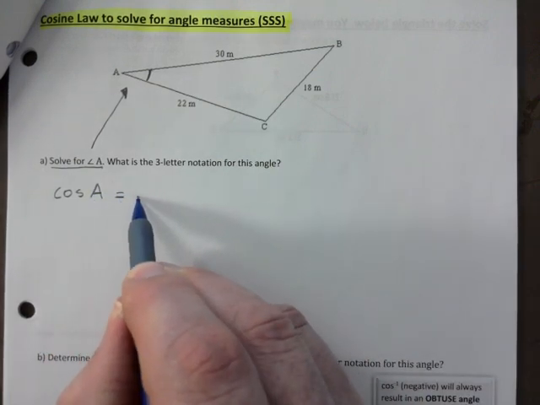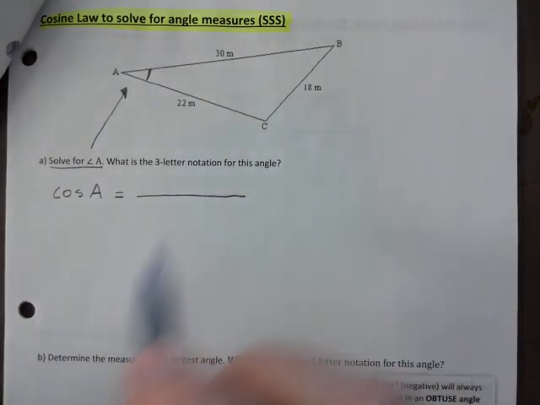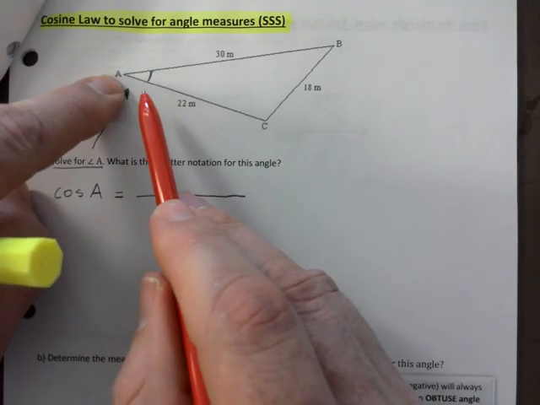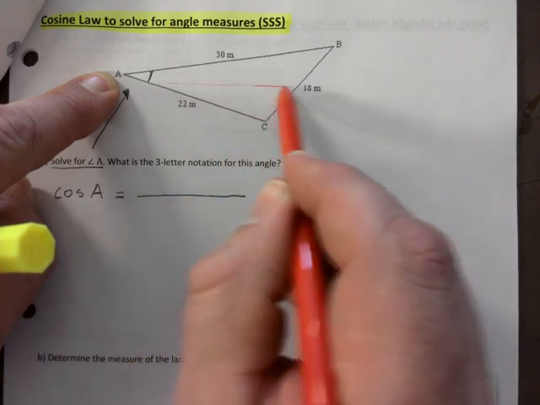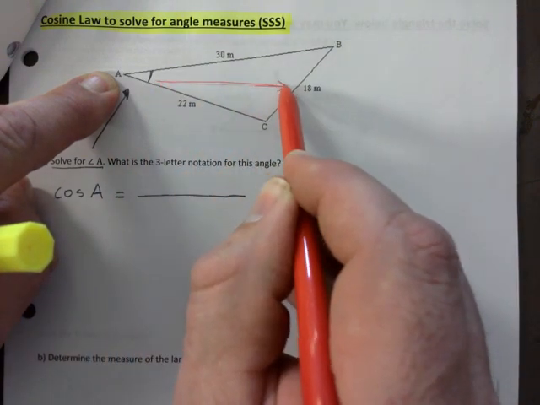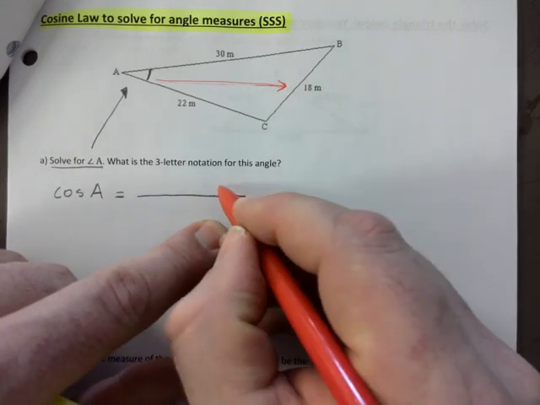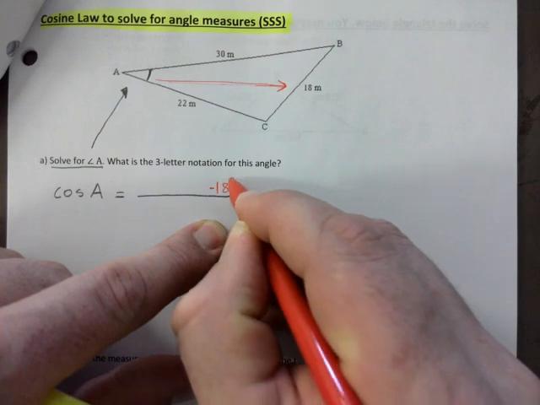Then you go equals, make a longer line. And I will use a red pen for this part. What I would suggest you do is you focus on the side that's across from it, right? Focus on that side. So the 18 is the number you want subtracting and squared at the end here.